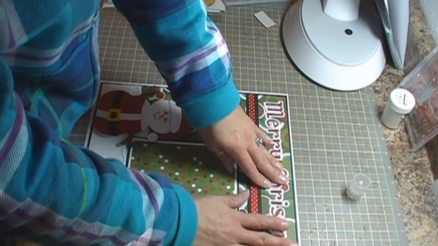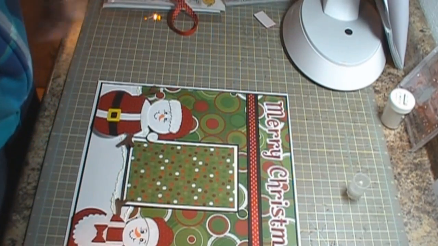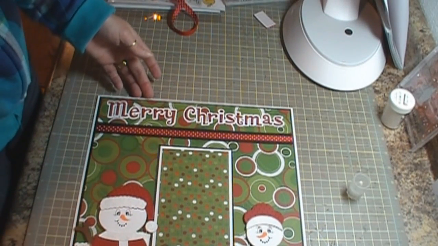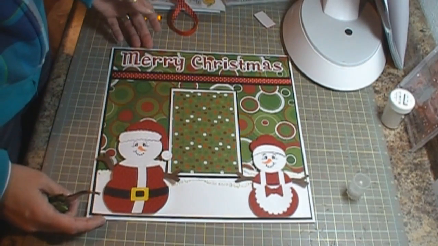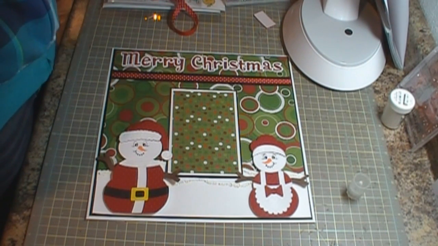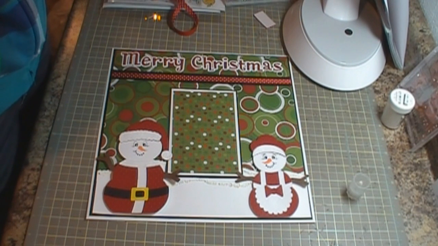Oh, 11:45-ish. Okay, so that is my layout today using the Silhouette and my Cricut with the Sure Cuts A Lot software and the SVGAttic SVG files. So I thank you very much for watching and have a great day.